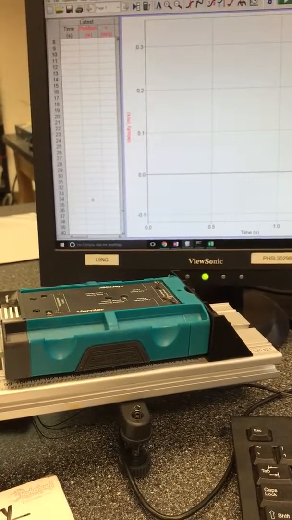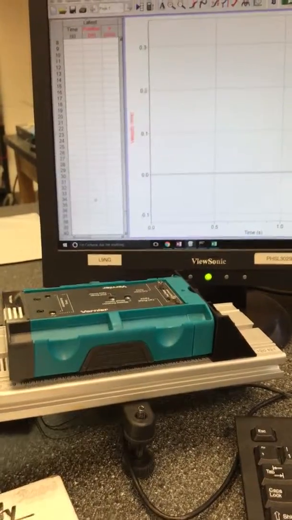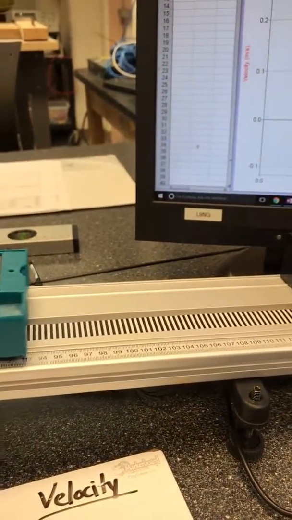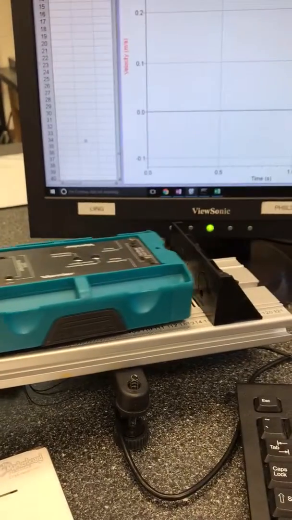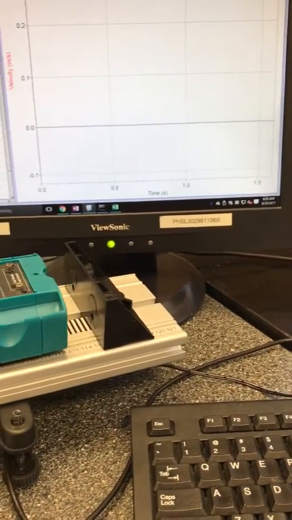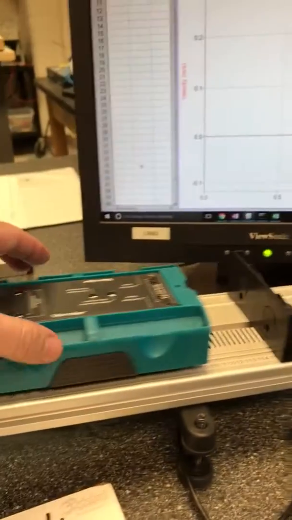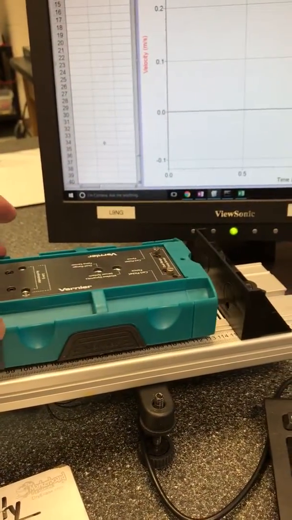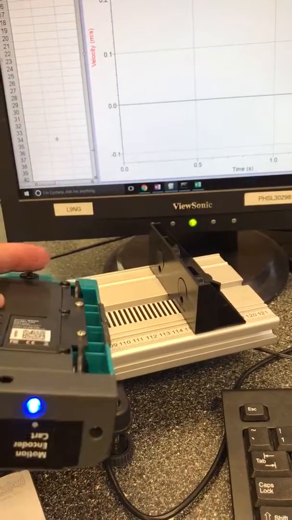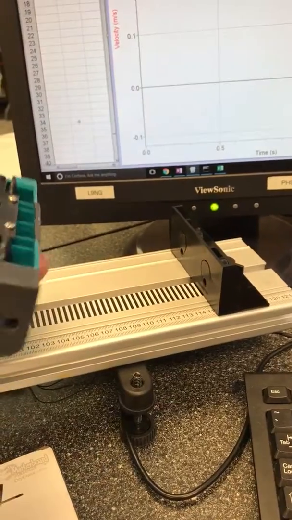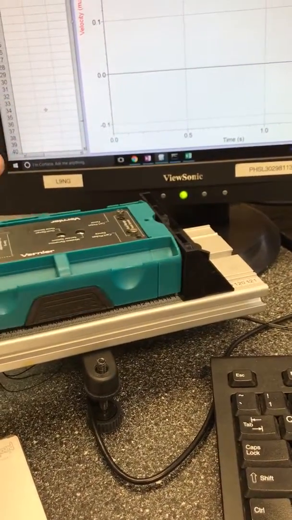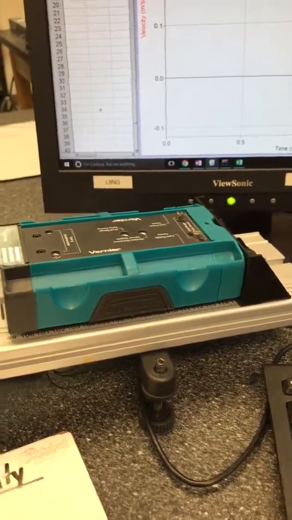Let's talk about the cart rolling down the track. Here's my cart on a track. The cart rolls down the track. Sometimes when it hits the end stop there, it kind of jumps the track. So before you take data, always wiggle the cart to make sure it's in the track. This thing has to be in the center, and the wheels have to be in the wheel tracks. You'll know when it rolls freely.